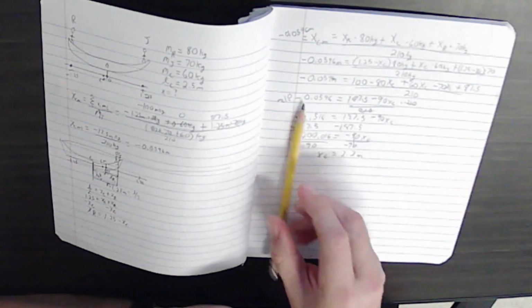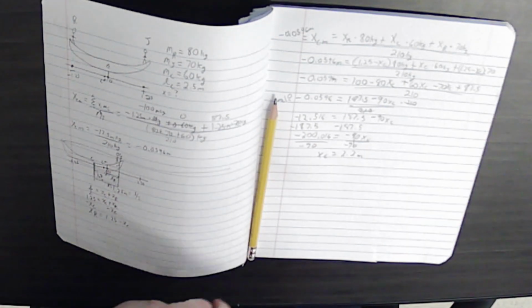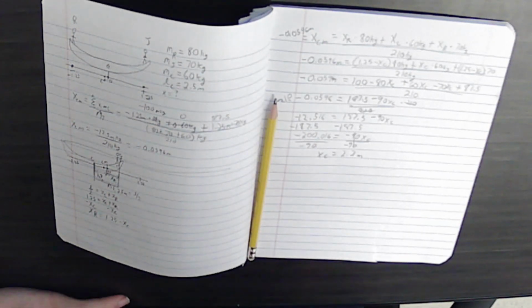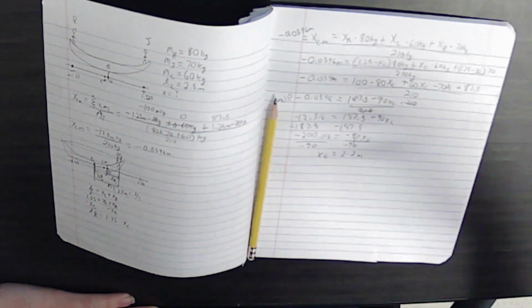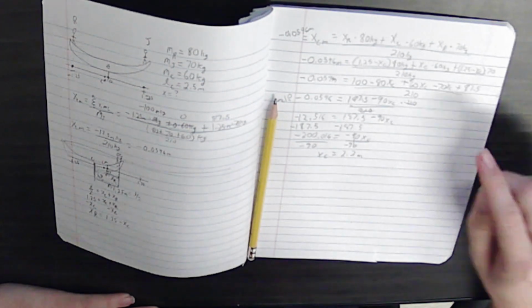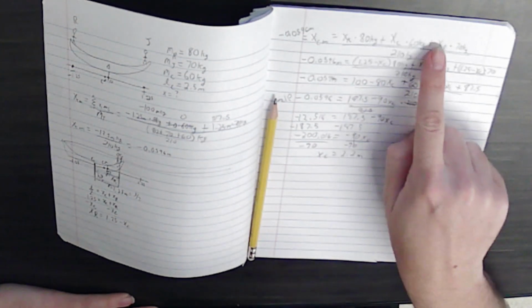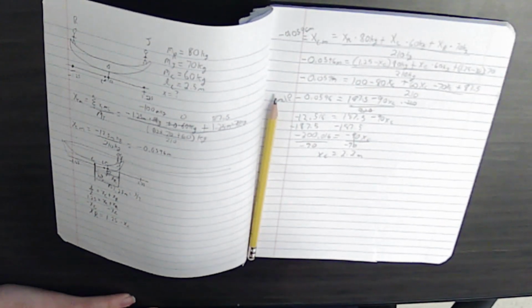So hopefully that helps you solve a center of mass problem for any amount of variables. Obviously, if you put more and more items in here, it gets a little bit more complicated because of what you're going to have to do up here, but overall it's the same process.